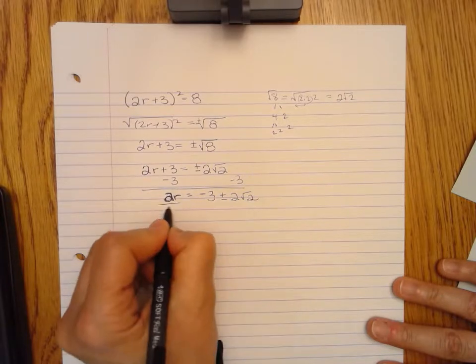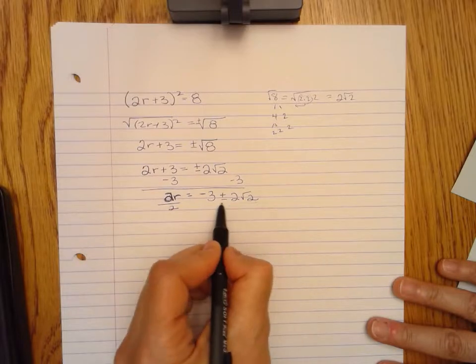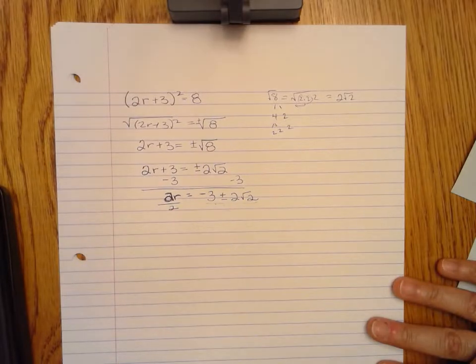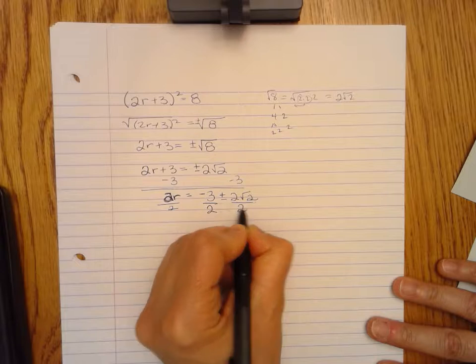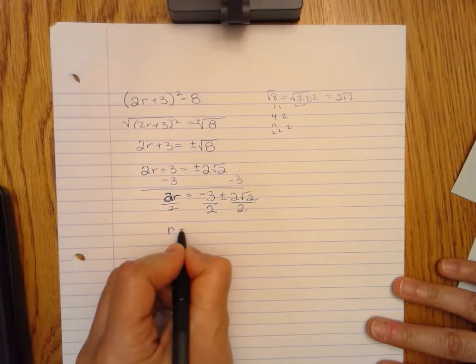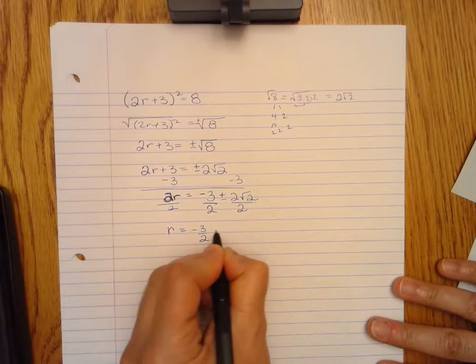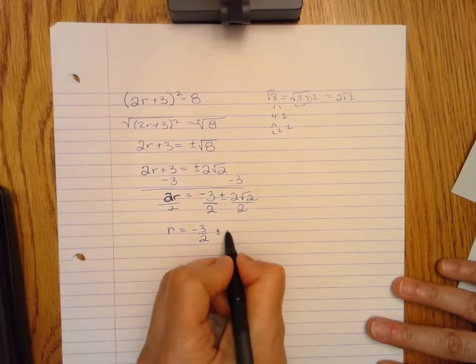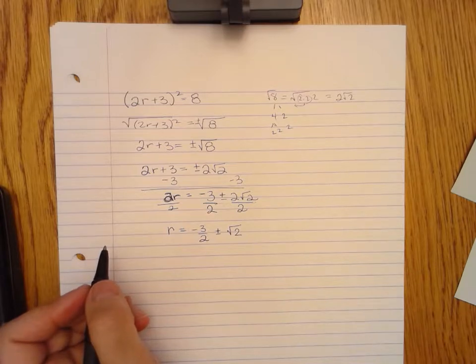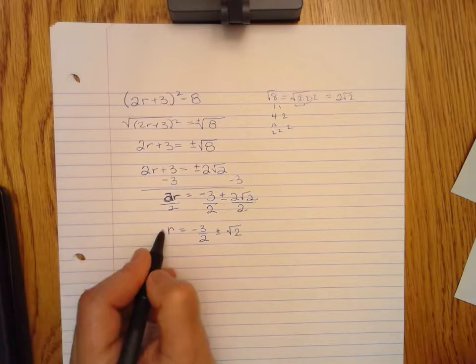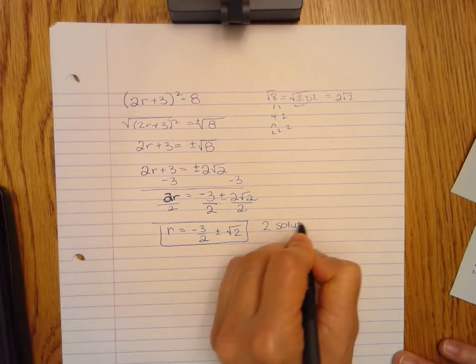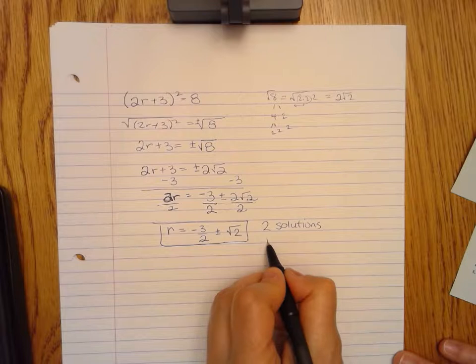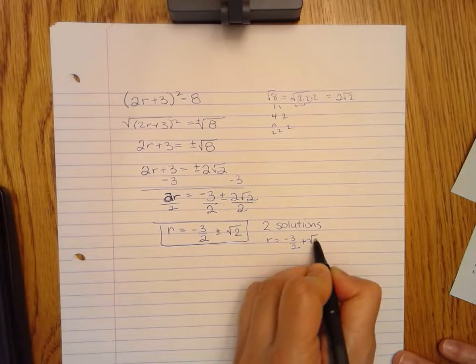This might start looking familiar to you. I need to divide this entire side by 2, or you can divide each term by 2. So we've got r equals negative 3 over 2 plus or minus radical 2, since 2 radical 2 reduces to radical 2. There's your solution. It's 2 solutions. You've got r equals negative 3 halves plus radical 2.